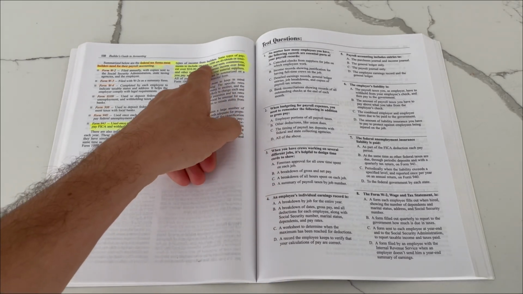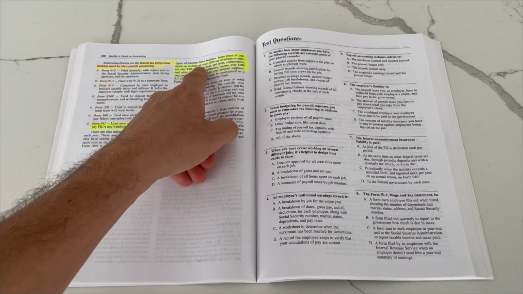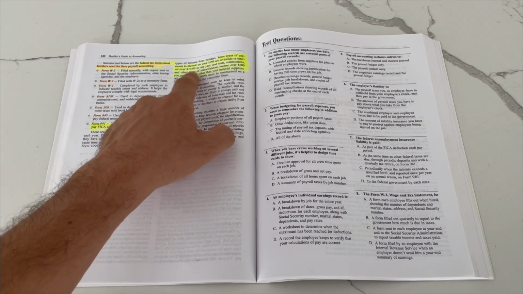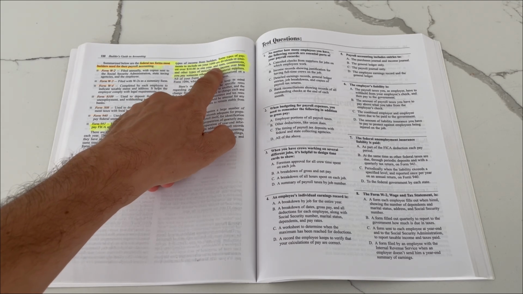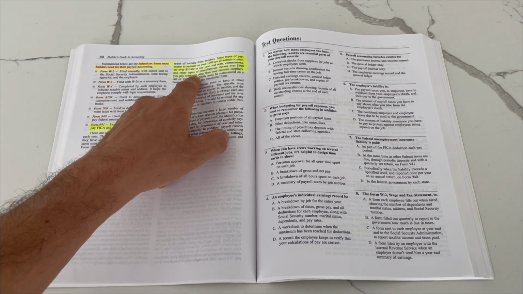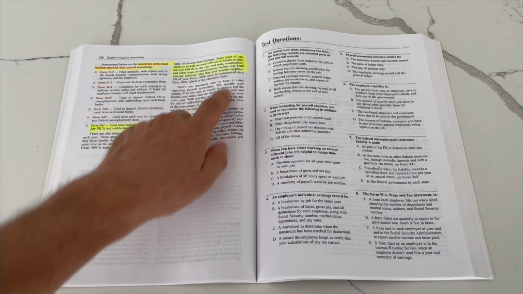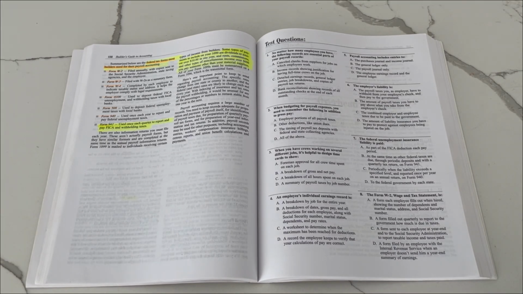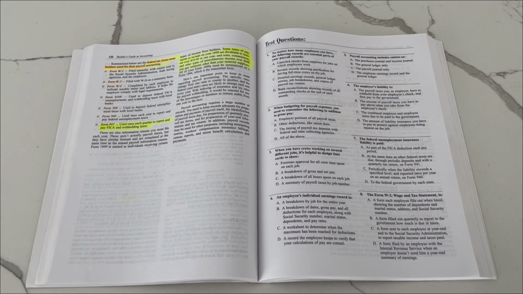Some types of payments to include on your 1099 are dividends or interest over $10 in one year, and rents, commissions, and other types of miscellaneous income over $600 you pay someone other than your material suppliers. Very, very important, because they may bring up the whole concept of 1099s on the exam. But that's pretty much it.